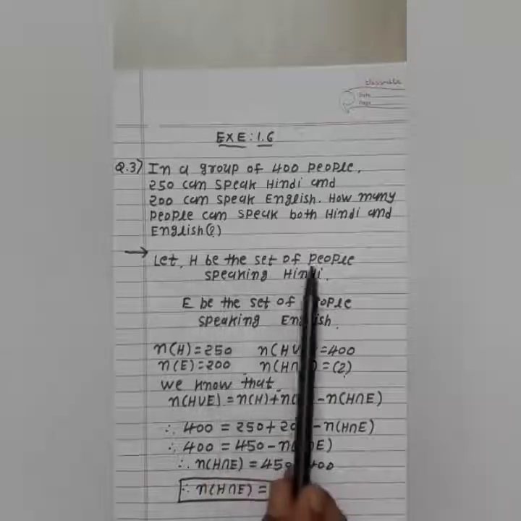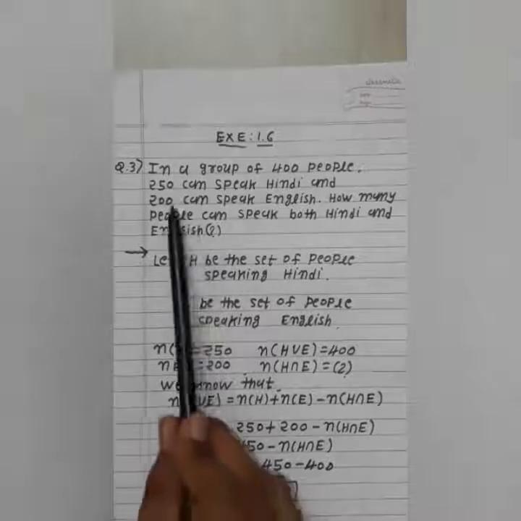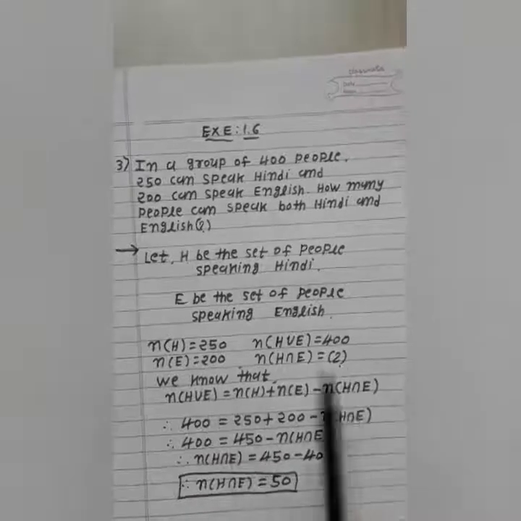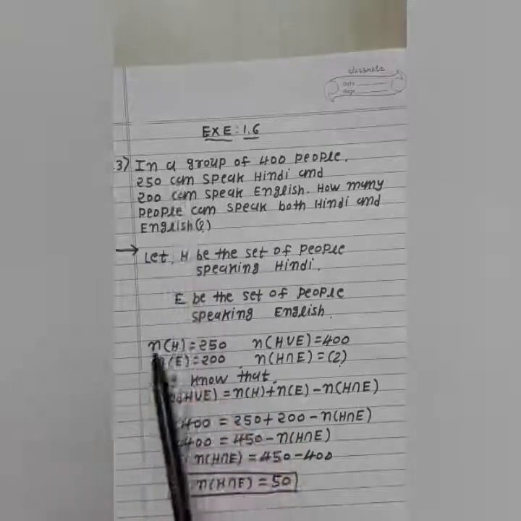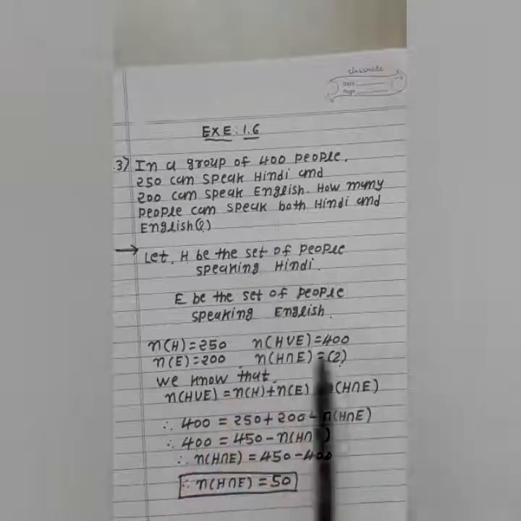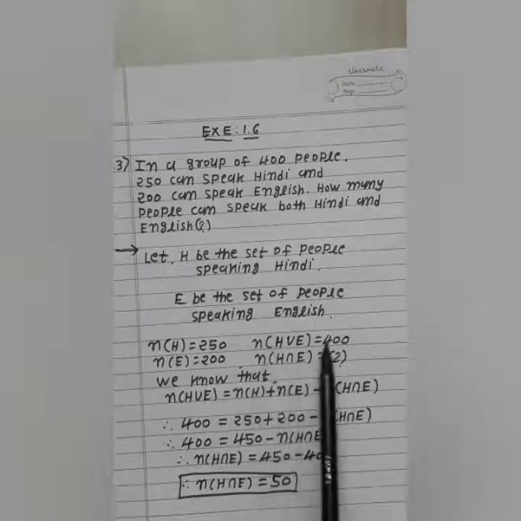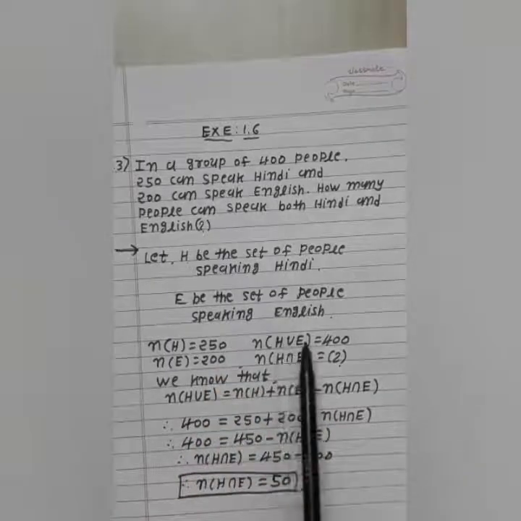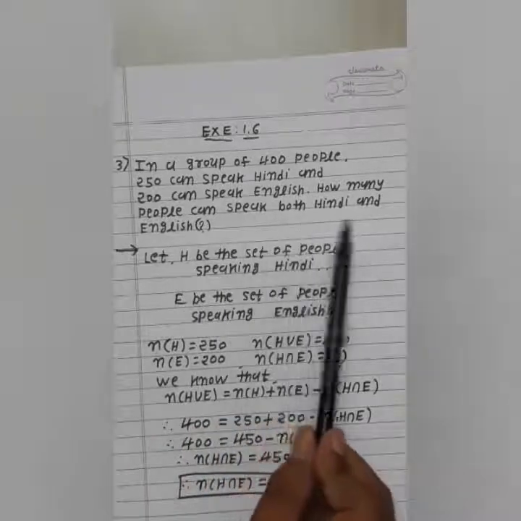Hindi speakers we denote by capital H, and English speakers by capital E. Now 250 people can speak Hindi, so n of H is equal to 250, and 200 people can speak English, so n of E is equal to 200. The total number of people is 400, so n of H union E is equal to 400, and how many people can speak both Hindi and English?